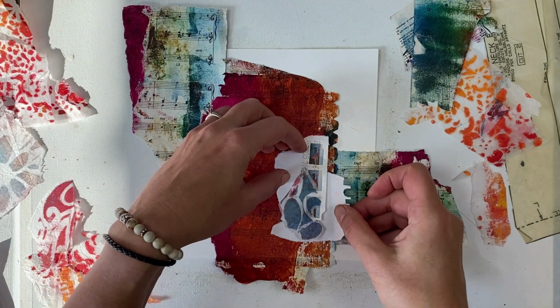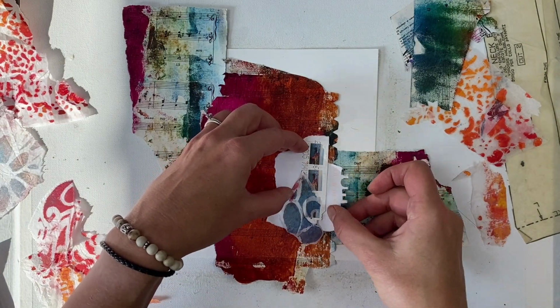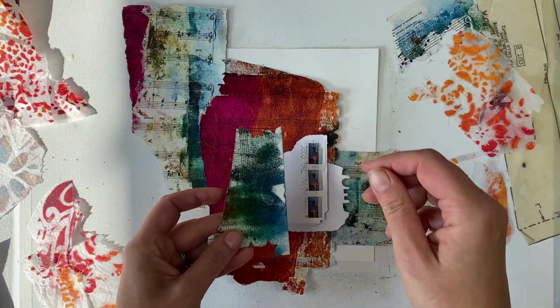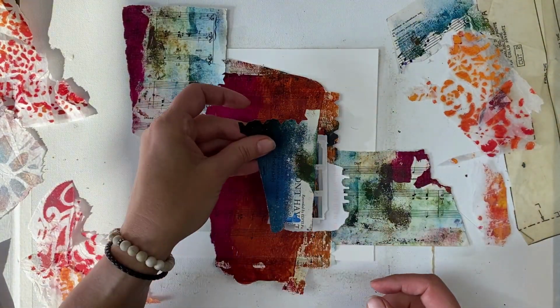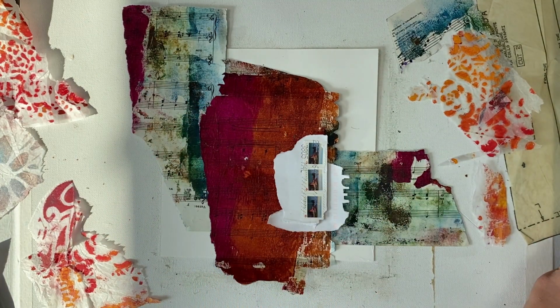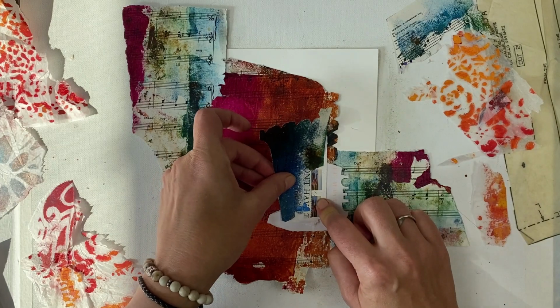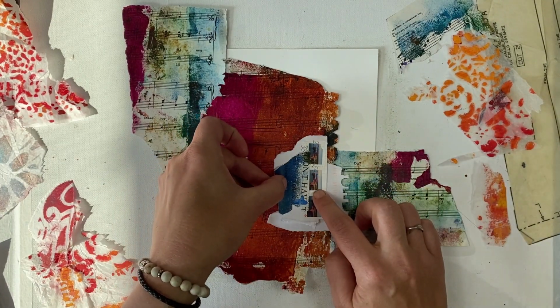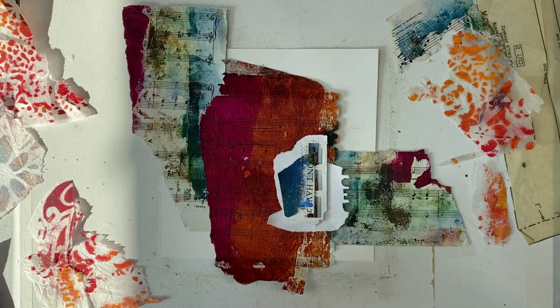I changed the edge of this white shape a bit to bring in something different. And maybe I can integrate that plain white shape a bit more by adding more color.